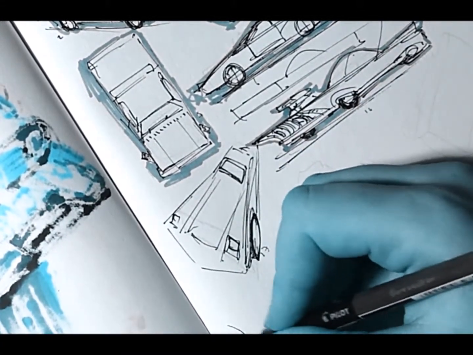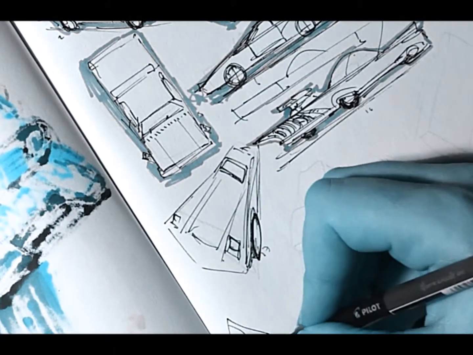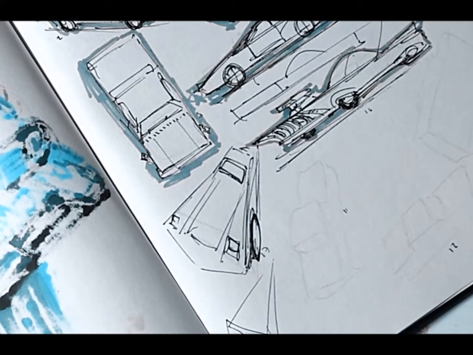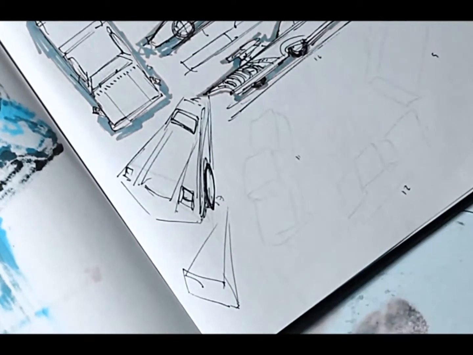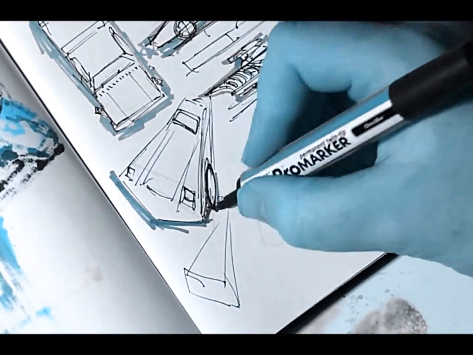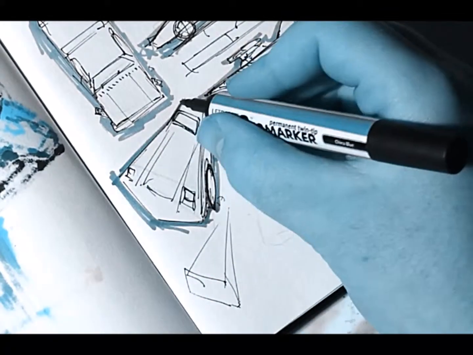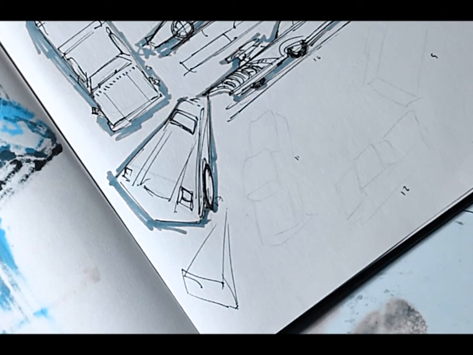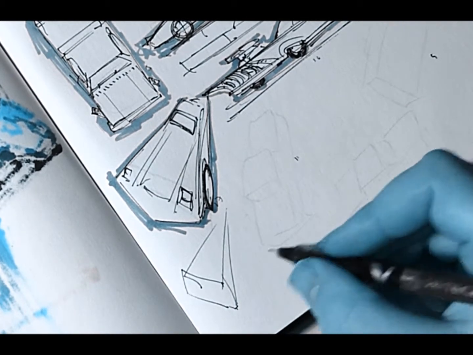And again, for the rectangle reference, it should be like that. Okay. Okay, the next one.